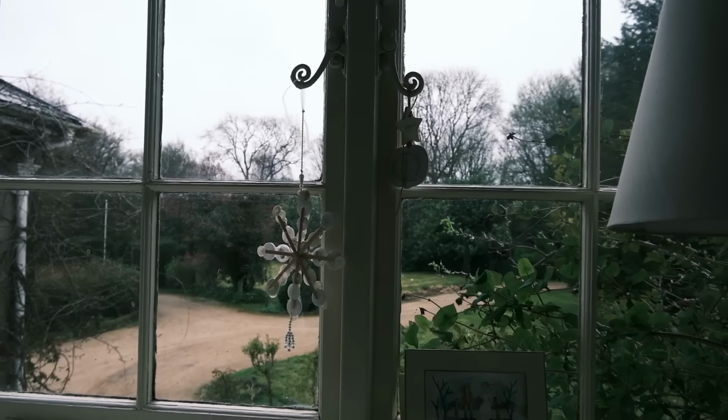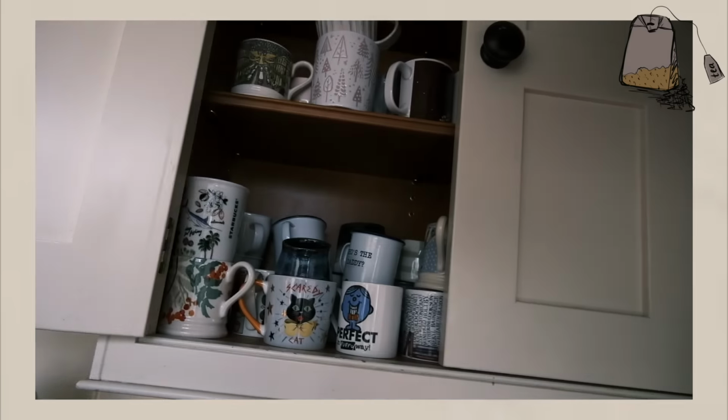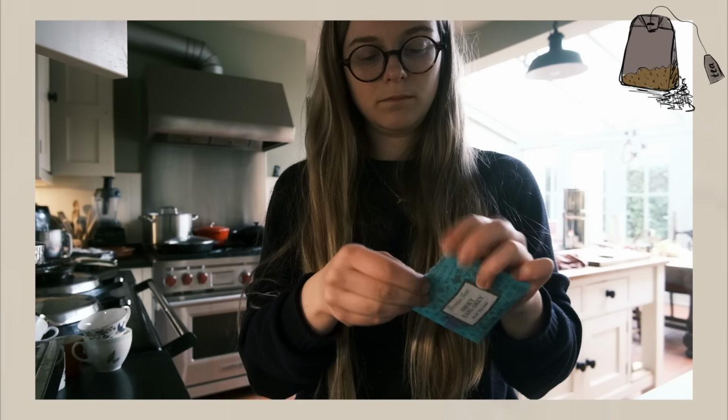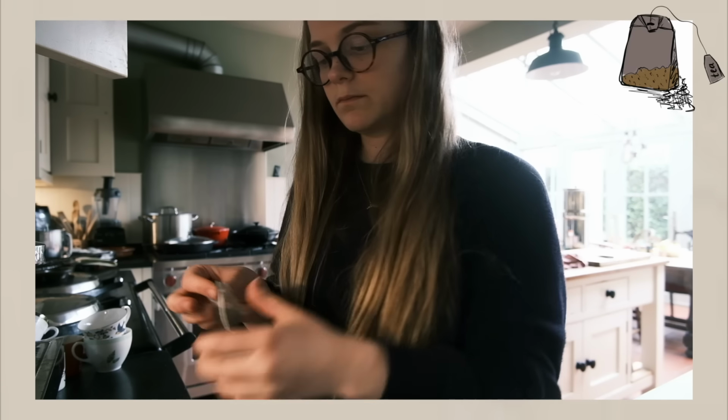You can't do any kind of studying without tea, especially not when it's raining outside. Oh, I just love the rain. So good.